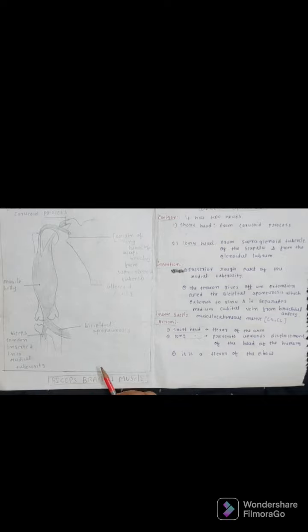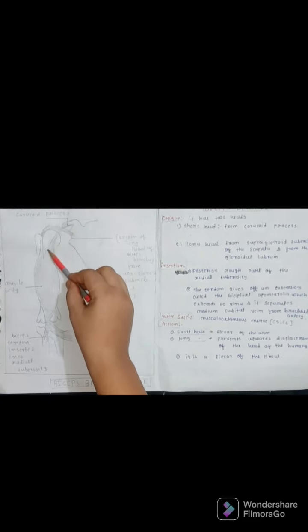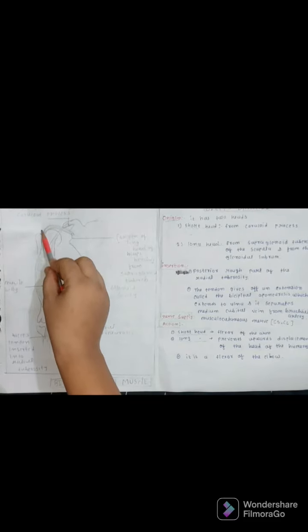We can see here the diagram of the biceps brachii muscle. Here is the origin of the short head of the biceps brachii from the coracoid process, and the long head of the biceps brachii from the supraglenoid tubercle.